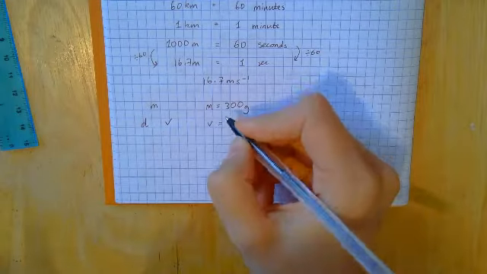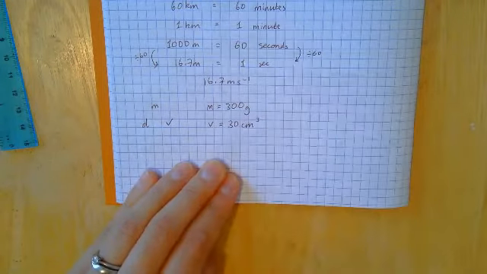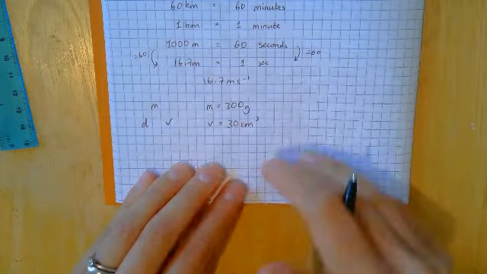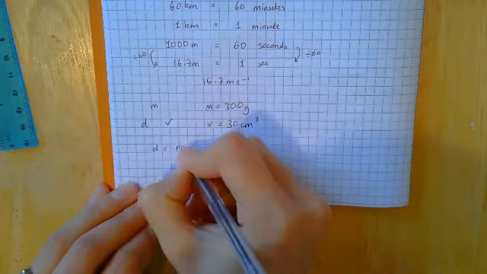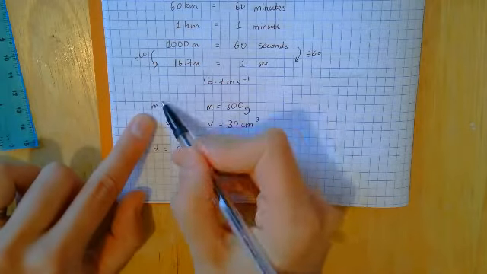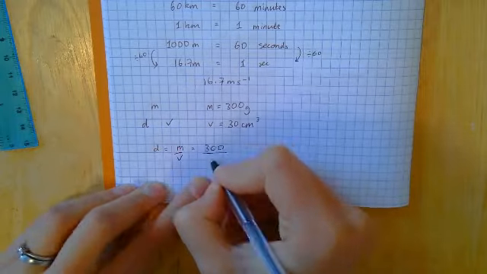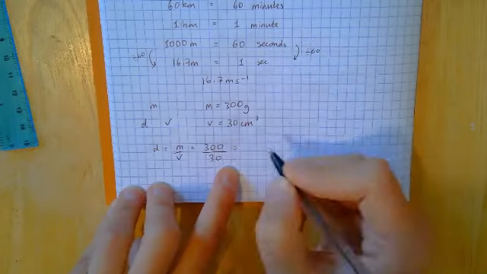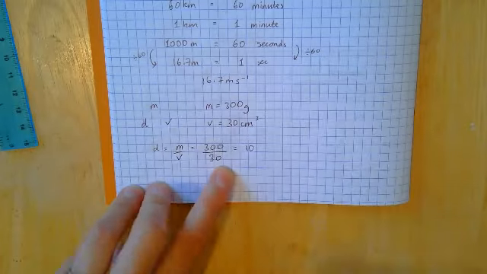Let's say it's 300 grams, and let's say the volume of it is 30 cubic centimetres. And we want the density of this gold bar.